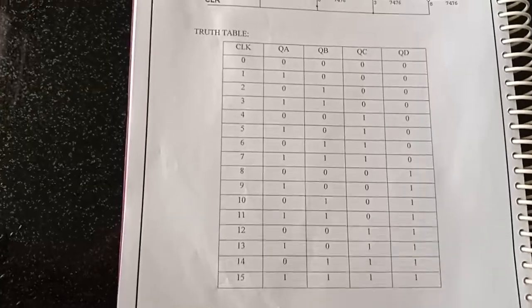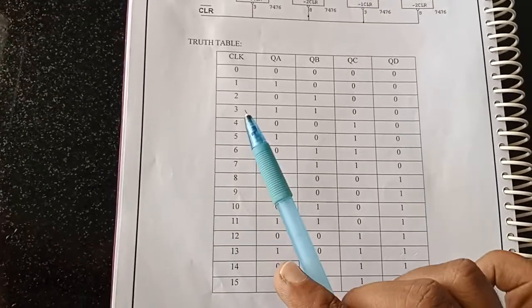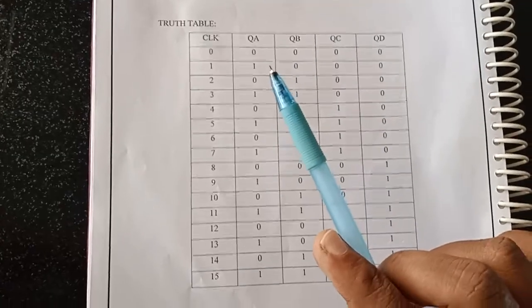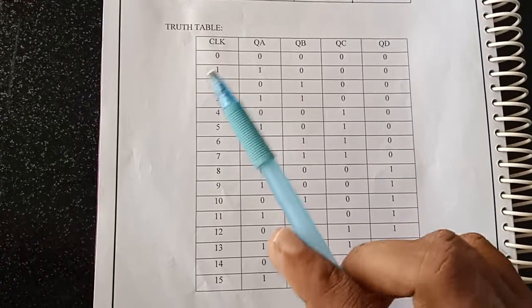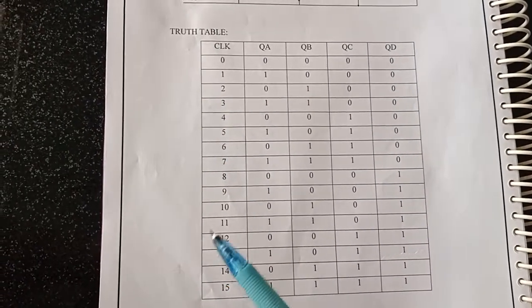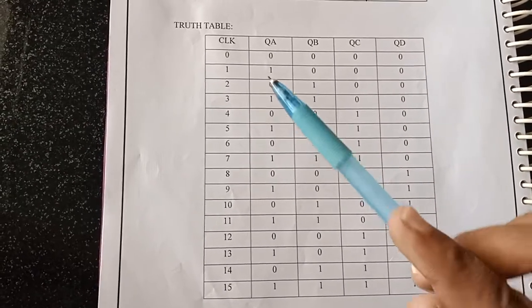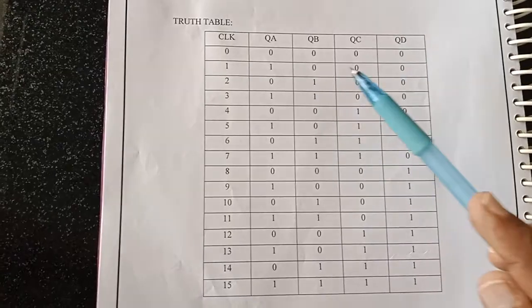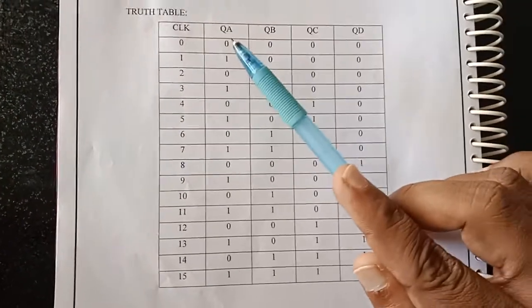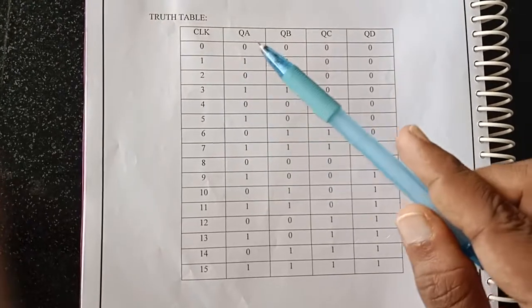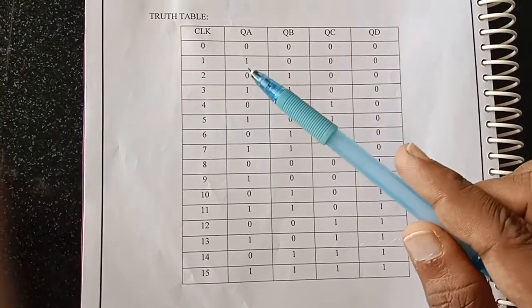So our aim is to count the clock pulses. If you apply the clock pulse 0, it is split into 4 binary digits. For example, considering the clock signal, these are the outputs QA, QB, QC in binary form. If the clock signal is 0, all the values are equal to 0. This is the combination for 8, 4, 2, 1. So 0 means all the values are 0, and the total value is 0.